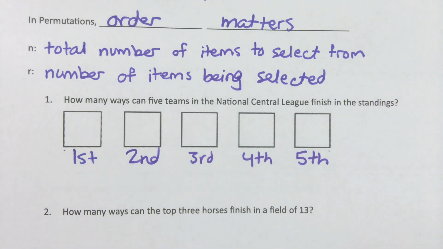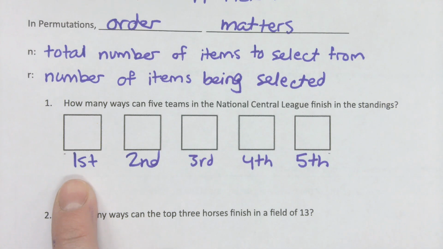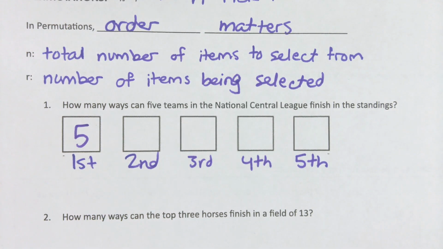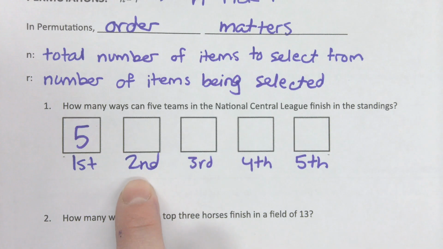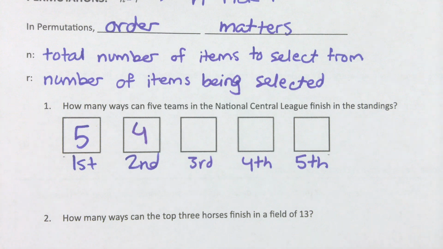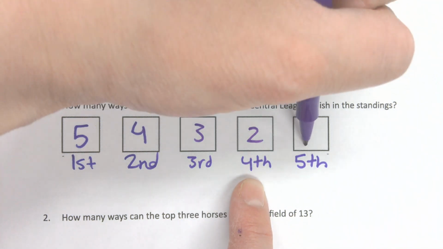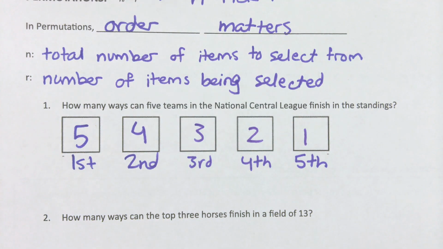Let's say I'm the announcer and I am reading off the teams and what place they got. I'm going to go 1st to 5th. So when I announce the team that got 1st place, I am starting with all 5 teams. Once I name the team that got 1st place, clearly I'm going to have 4 left for the 2nd place position. And just like when we did similar problems yesterday, we're going to lose a team every time we go to each position. So it's going to go down until we get to the last team that got 5th place.